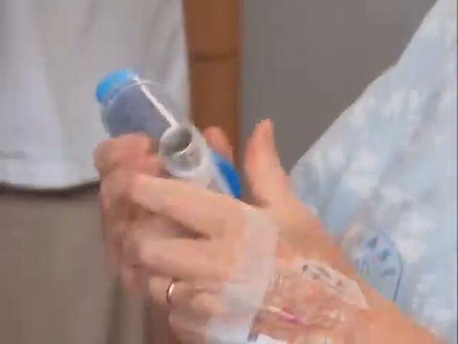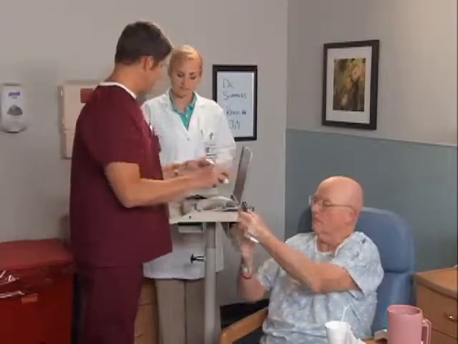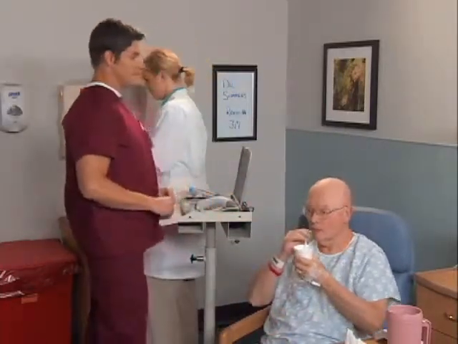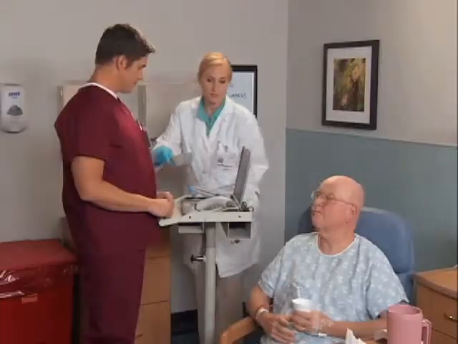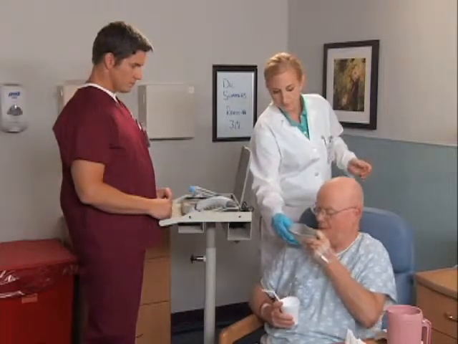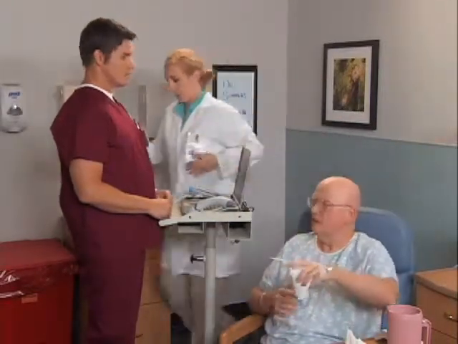Now, remove the MDI from the spacer and replace the caps on both. Great. Now, here's some water. You need to gargle and rinse after using this MDI. Here you go. I'll dispose of this.